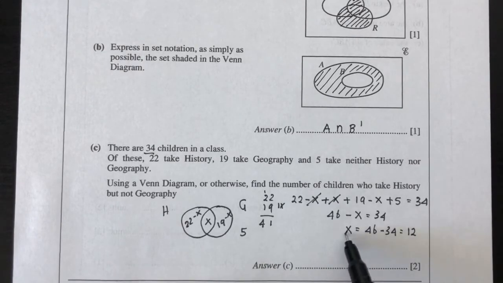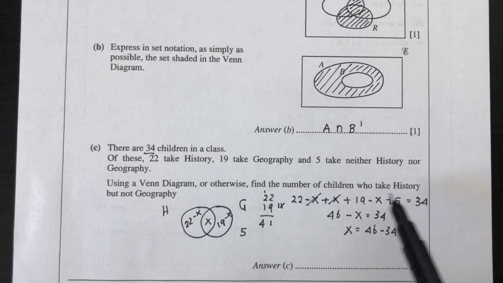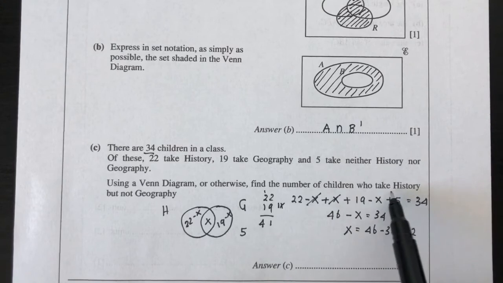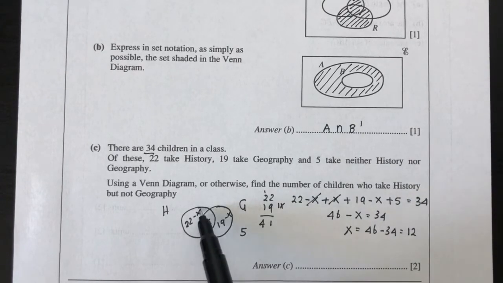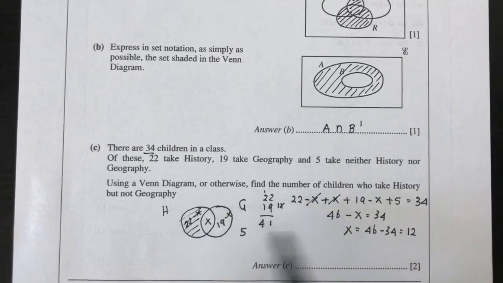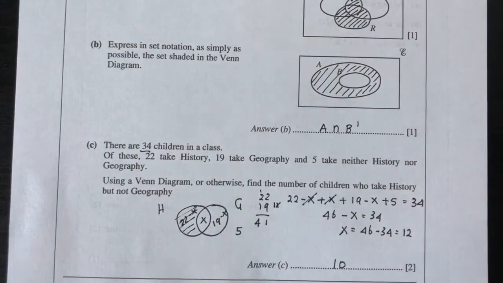Now, of course, we're not trying to find x here. We are trying to find the number of children who take history but not geography. So only this side, which is 22 minus x, and that will be 10 as your answer. So 22 minus 12 will be 10. That will be question number 20.